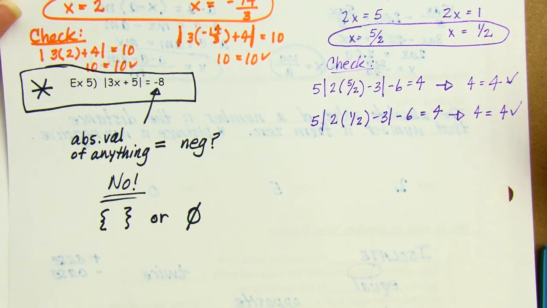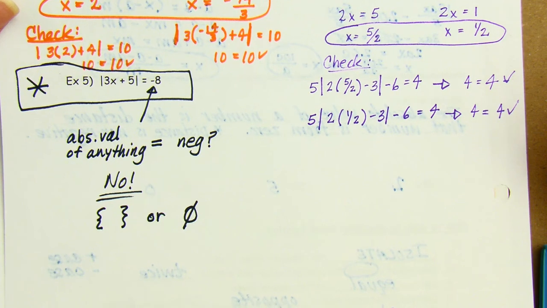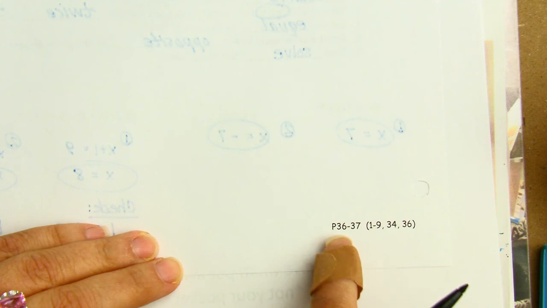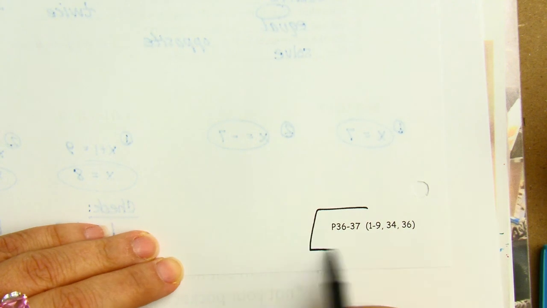Okay, the homework practice problems for this section are on the bottom of your note sheet, which is right here. It starts on page 36. You're doing 1 to 9, number 34, and 36.